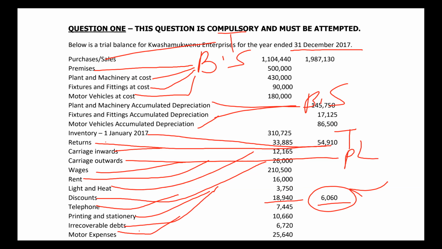Motor vehicles at cost, by the way, at cost simply means this is an asset that you bought, a long-term asset, the one that can stay for more than 12 months, or for more than 1 year if you may like. Then you bought it at how much? At cost, this is the value, how much you bought it for when you brought it into the business. So plant and machinery at cost simply means when they were building this plant and the machine, they spent that much. That's the value of it from the inception.